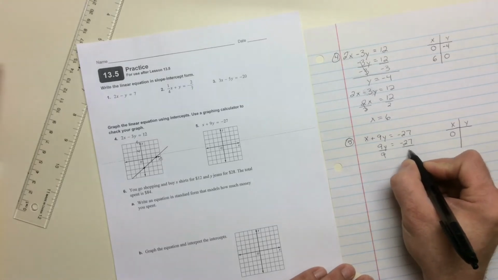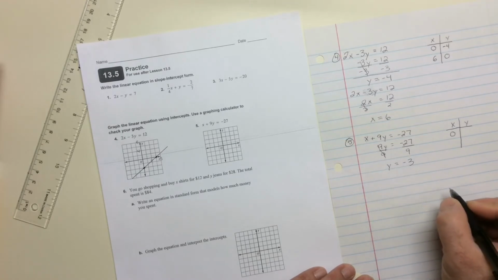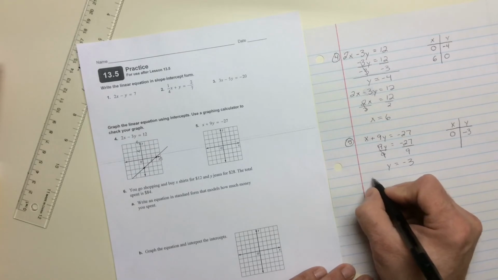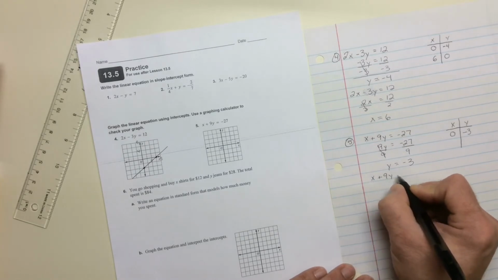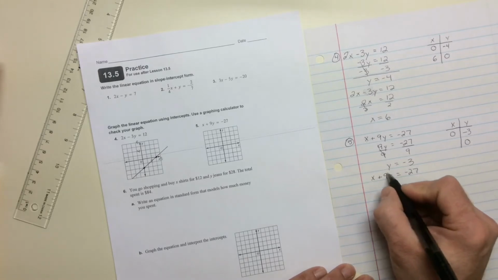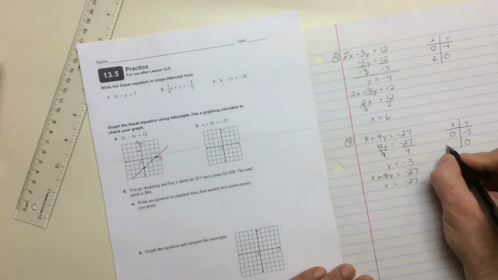Divide by 9 on both sides. y equals negative 3. x plus 9y equals negative 27. And now we'll put in 0 for our y. x just equals negative 27. That was an easy one.